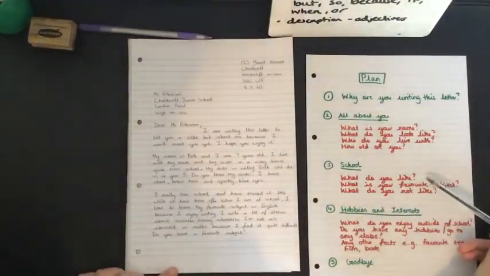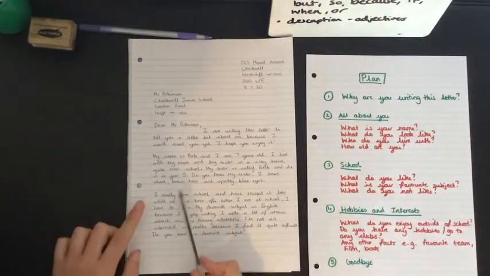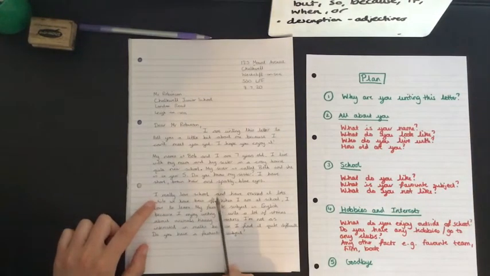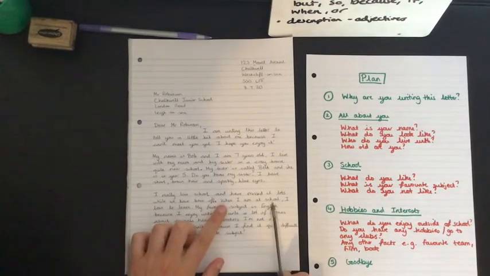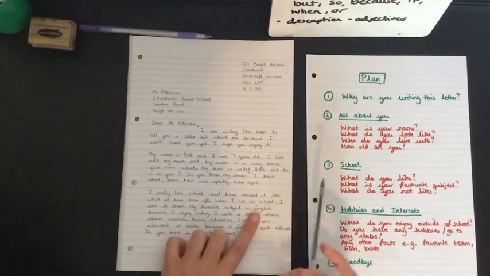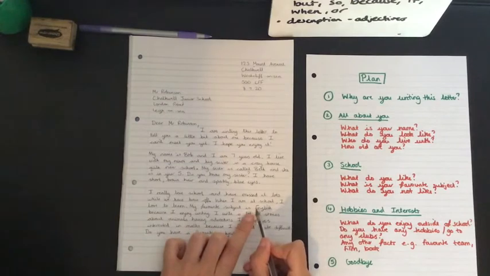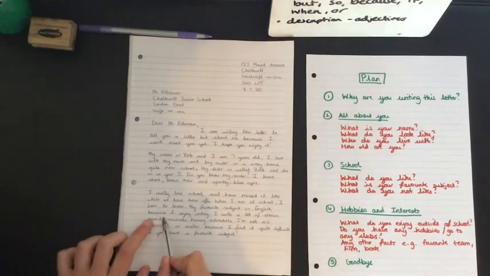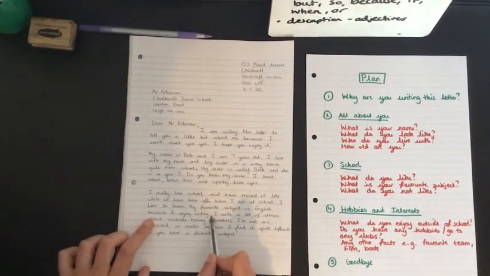Okay, so I carried on writing my paragraph 2 following the questions to help me, and I've written, I really love school and have missed it lots whilst we have been off. When I am at school, as a conjunction starter there, when I am at school, comma, I love to learn. My favourite subject is English. It's a proper noun, it's the name of a subject, it means a capital letter. Because I enjoy writing, full stop.